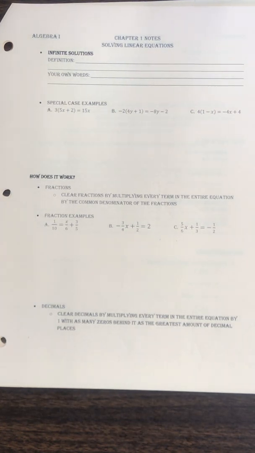So in this next part of the notes, we're going to talk about solving special case examples. Special case examples, as you learned about in your vocabulary, deal with infinite solutions, also known as all real numbers, or no solution as well. Those are typically what we mean by special case. If you end up with x equals 5, that's a normal solution, and so it's not considered a special case.